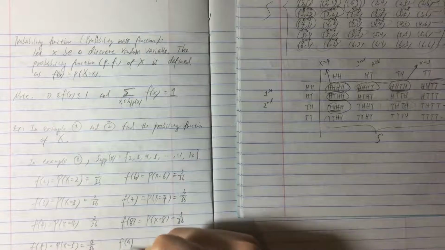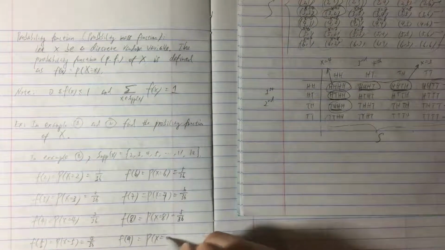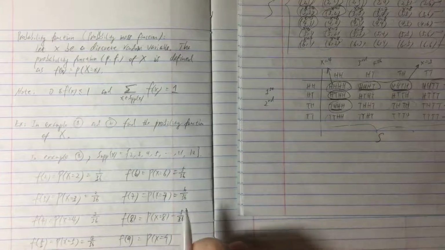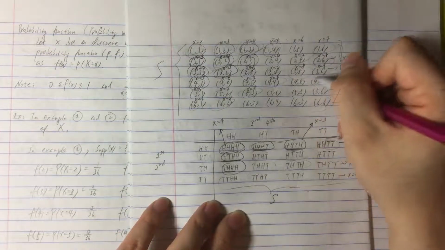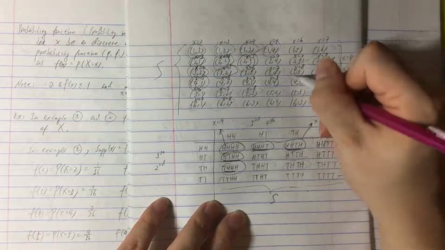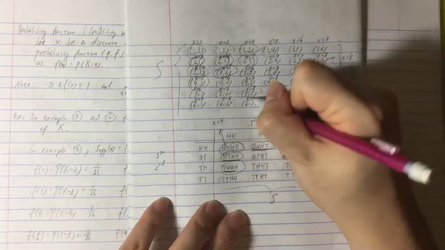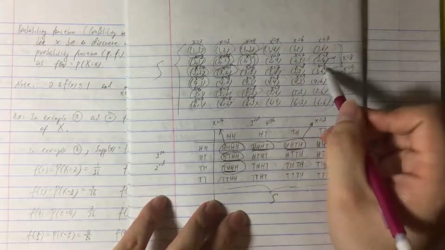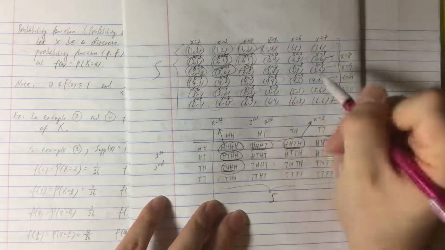F of 9. F of 9 is the probability that s equals 9. X represents the sum of the two dice. 3 plus 6 is 9. 4 plus 5 is 9. 5 plus 4 is 9. 6 plus 3 is 9. We have 1, 2, 3, 4. 4 outcomes out of 36.